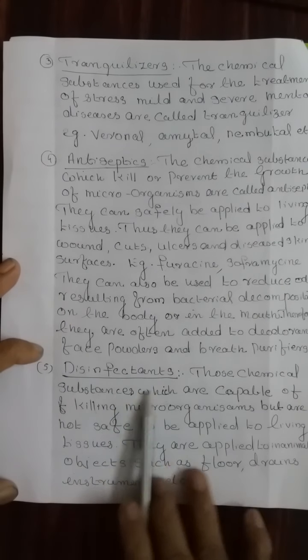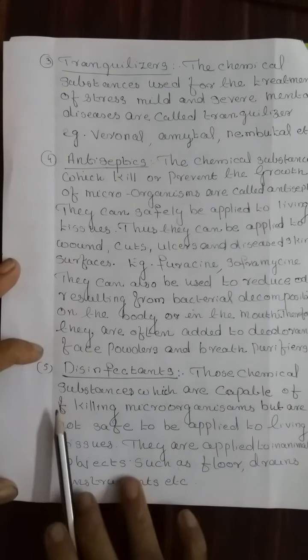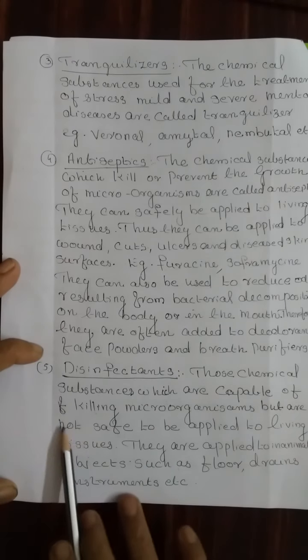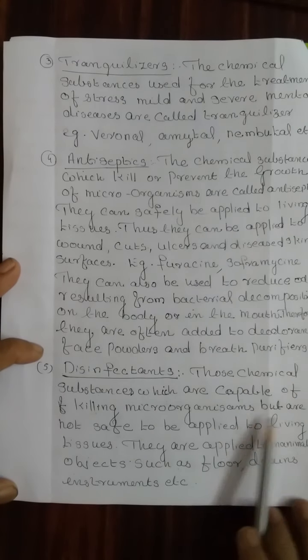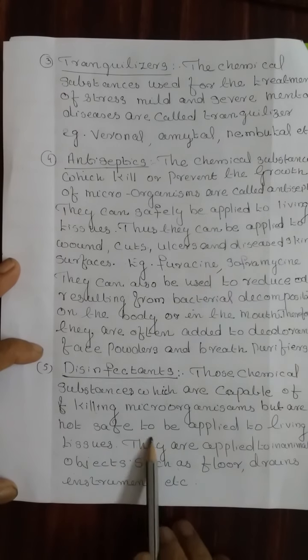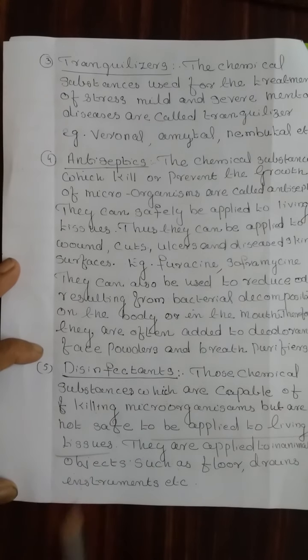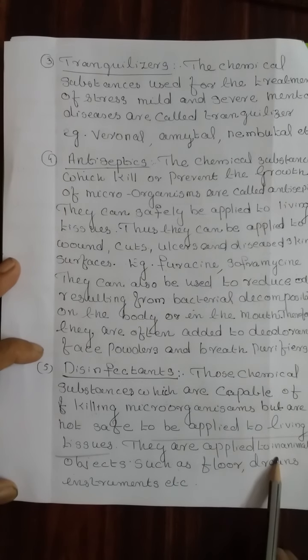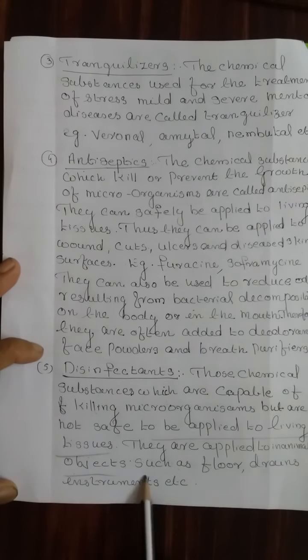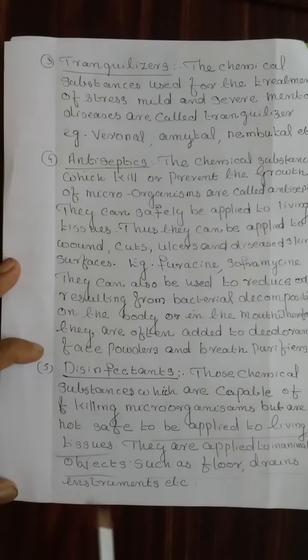5. Disinfectants. Those chemical substances which are capable of killing microorganisms but are not safe to be applied on the living tissues. That is the difference. They are applied to inanimate objects such as floor, drains, and instruments, etc.